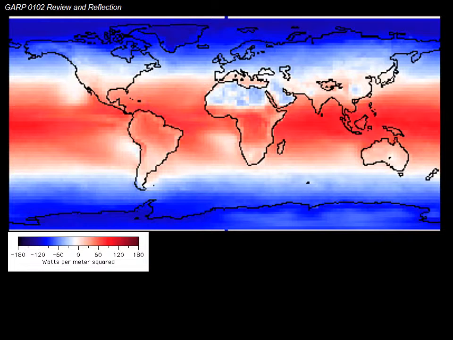So here in red are the parts of the planet that overall have a surplus of energy. Those are positive values. And then in blue, we have parts of the Earth where there's overall a deficit of energy. And the whites are where things are about even. Again, as we talked about, this is not feasible in the long run, because that would mean the tropics would get hotter and hotter, and the mid-latitudes and the polar regions would get colder and colder, and this wouldn't work.